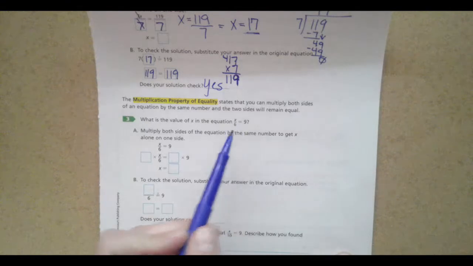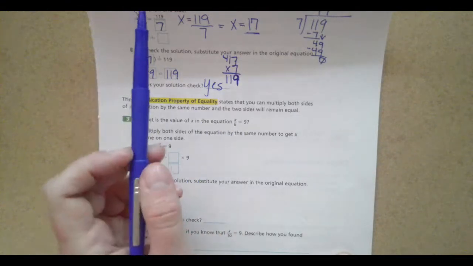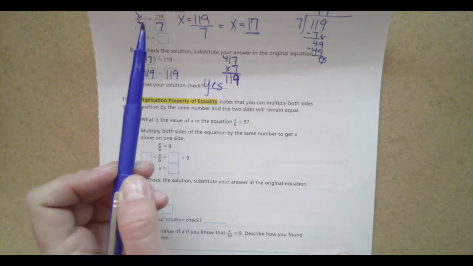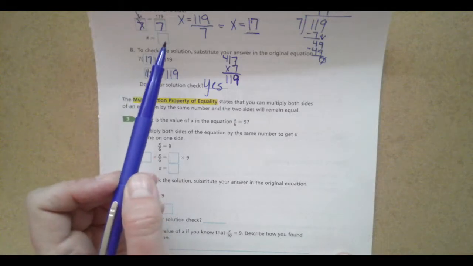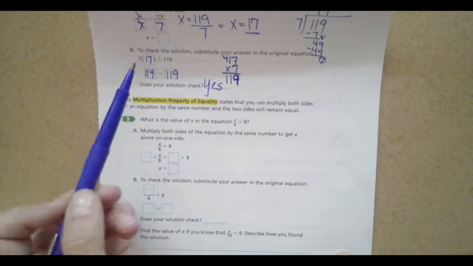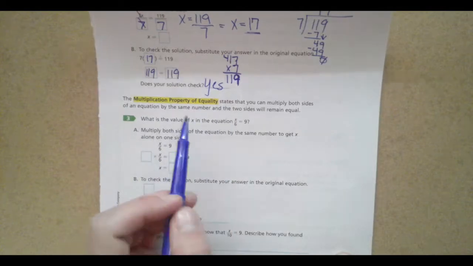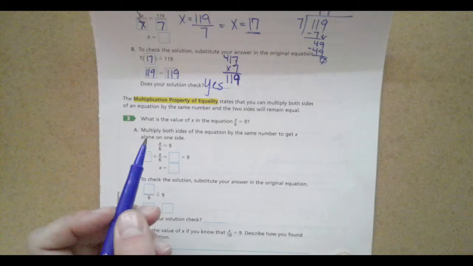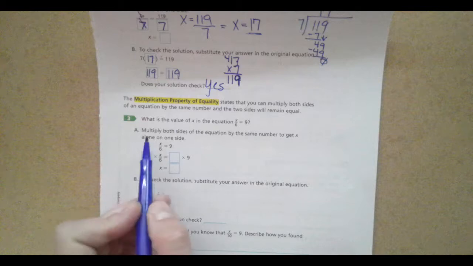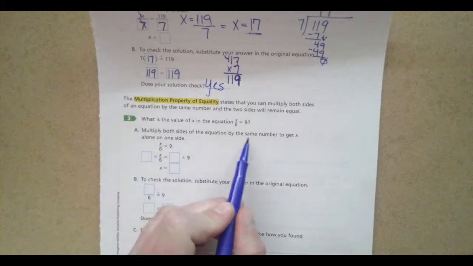Okay, so up here with the division property, to figure out the value of your variable, when you're multiplying, you had to use the opposite operation, and we had to divide. Alright, so down here, we're trying to do some dividing, but we have to multiply on both sides of the equal sign to find our value for x. So, multiply on both sides of the equation by the same number to get x alone on one side.